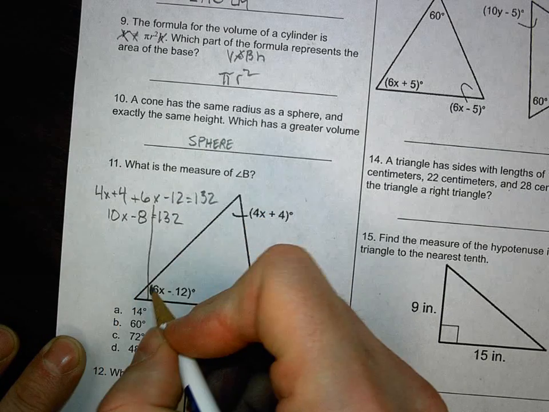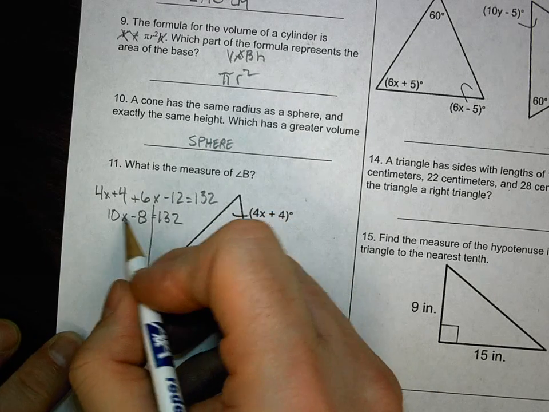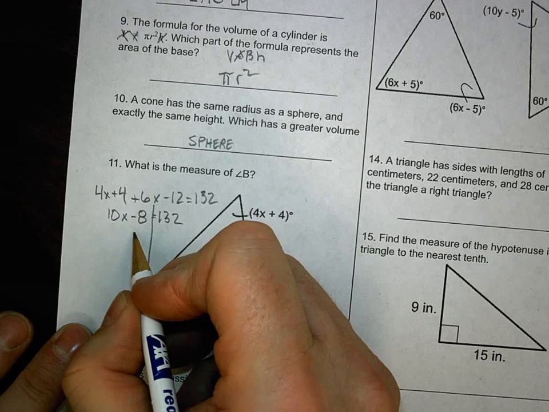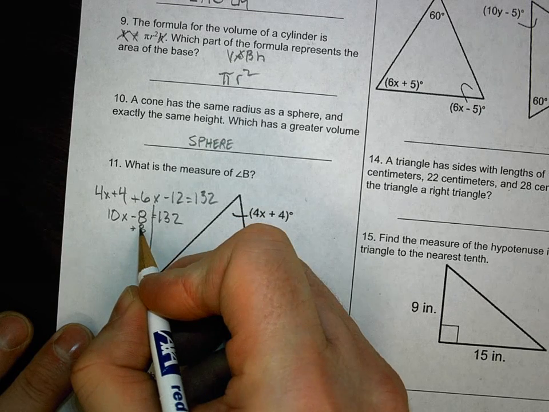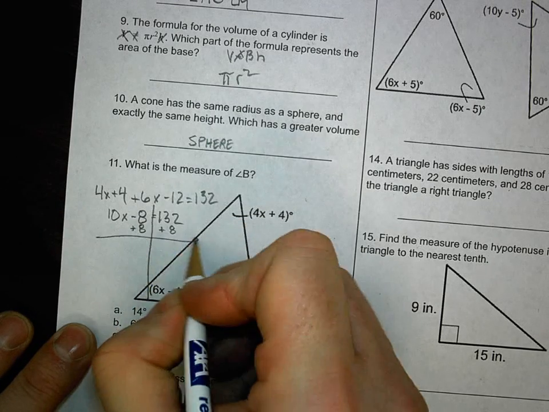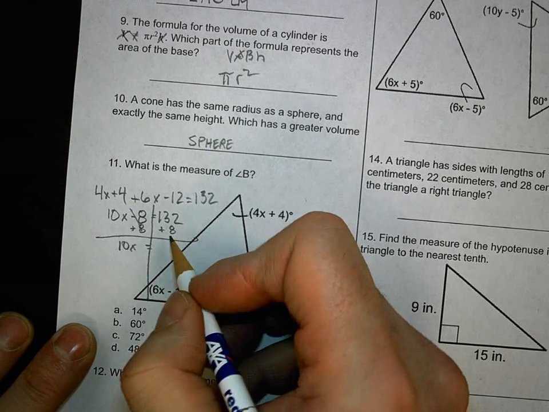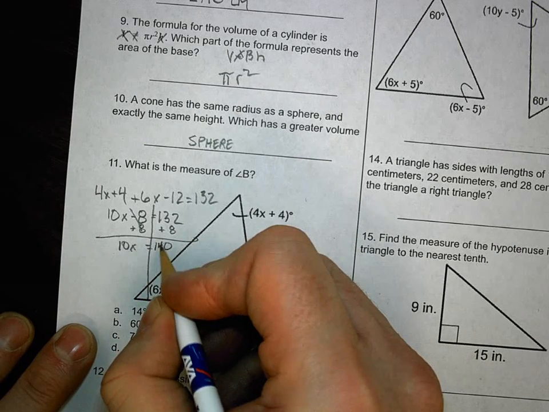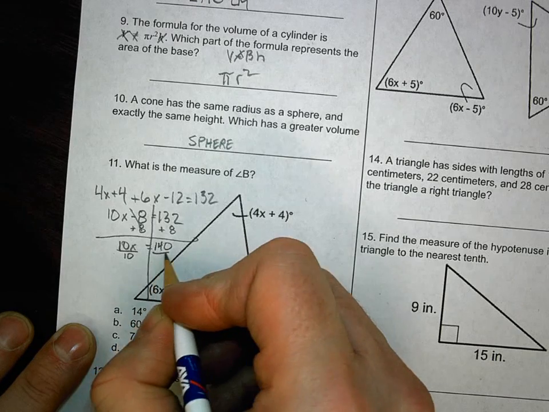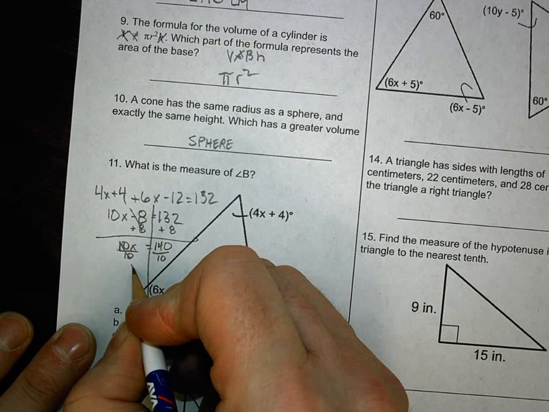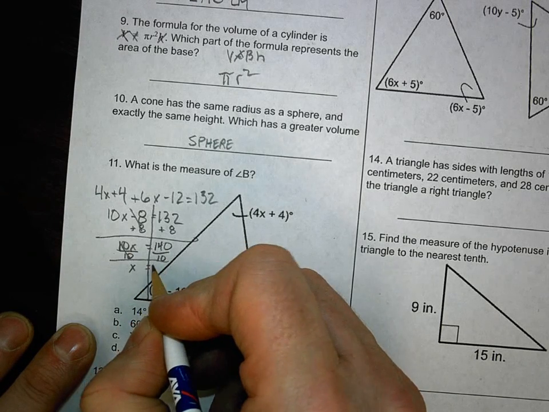Draw my line and break this up. First thing I'll do is take care of addition and subtraction with the variable. So the opposite of negative 8 is positive 8. That goes out. I get 10x equals 132 plus 8 is 140. I divide both sides by 10. I end up with x equals 14.